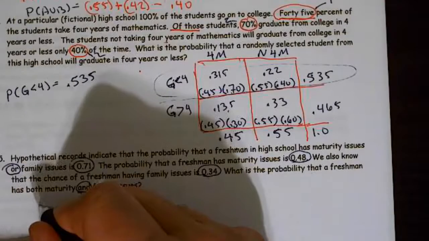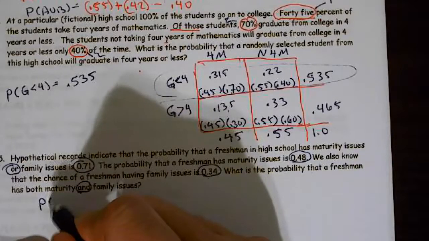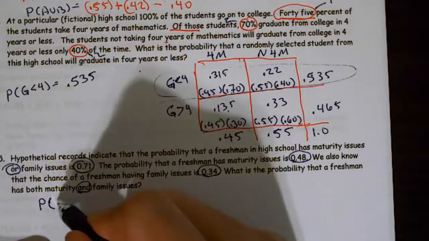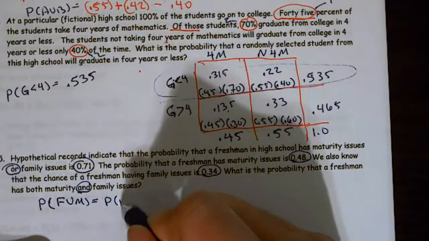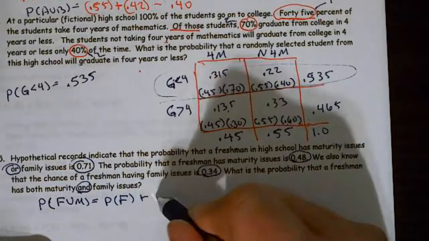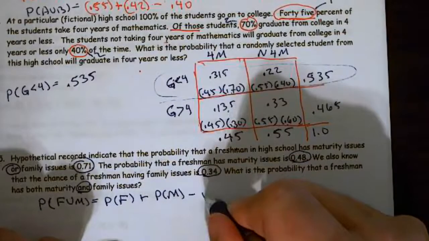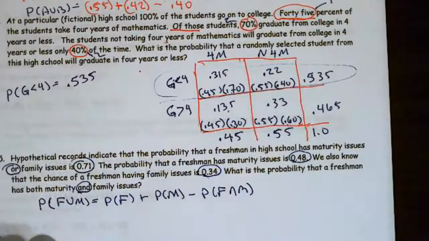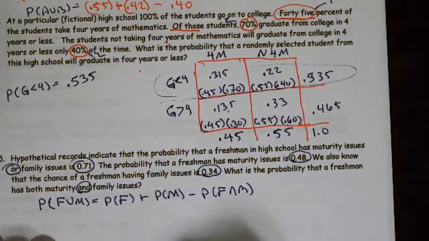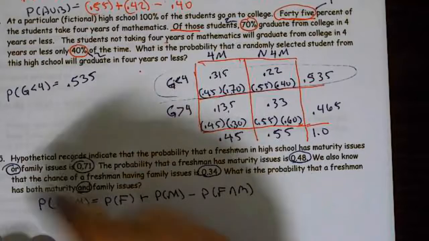Remember, the general addition rule is the probability of A union B, but in this case, we have family. So the probability of family union maturity equals the probability of family plus the probability of maturity minus the probability of family intersect maturity. All right. Well, they tell me the probability that they have the "or," both, which is 0.71. Once again, "or" tells me I'm adding.